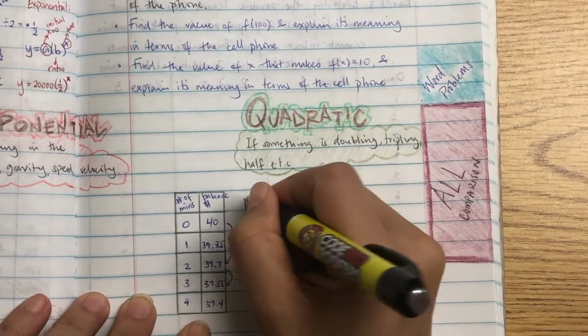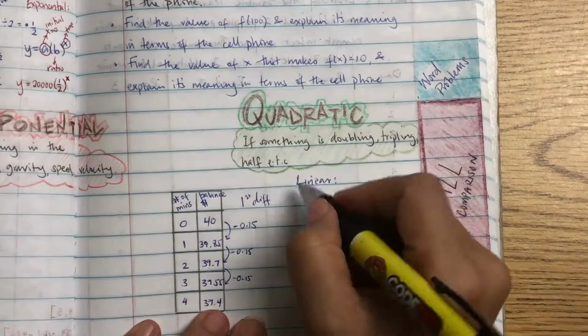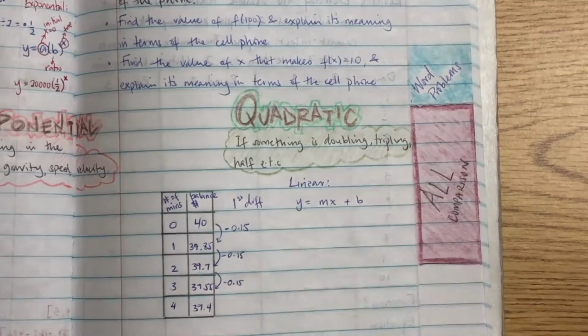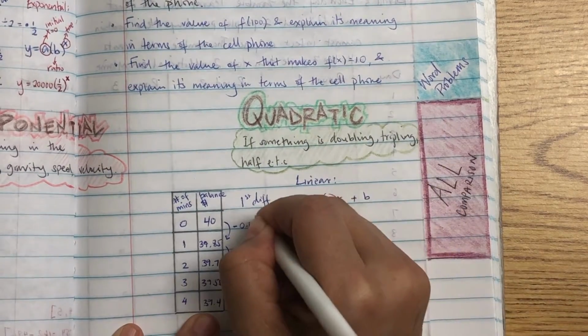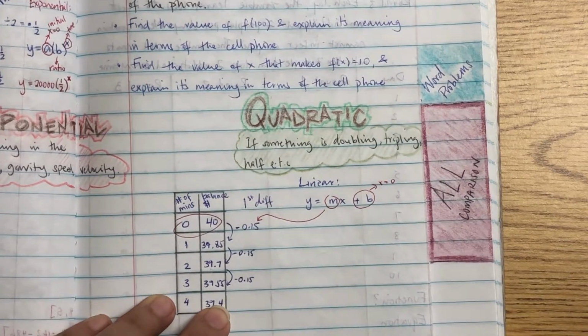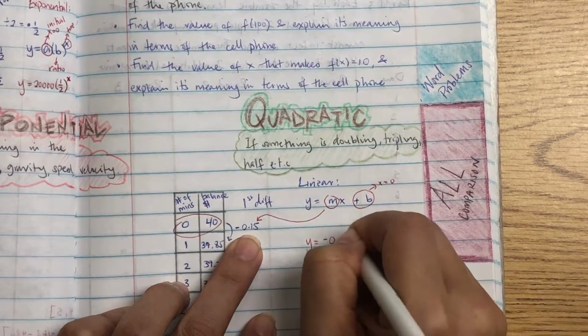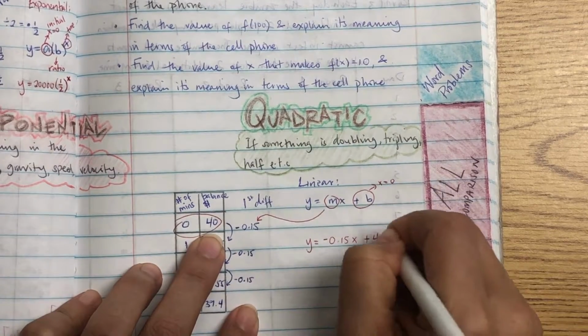Alright, so how is this changing? The first difference is constant. So what does this mean? This is a linear equation. It's y equals mx plus b, where m is how it's changing, which is negative 0.15. And b is where it intercepts the y-axis, or where it starts, which is when x is equal to 0, so plus 40.